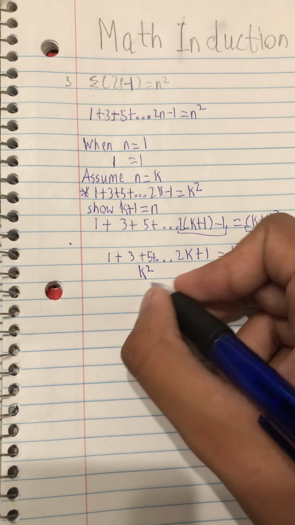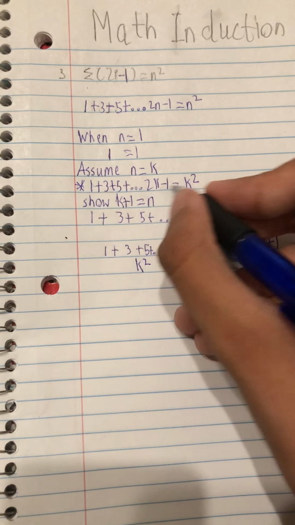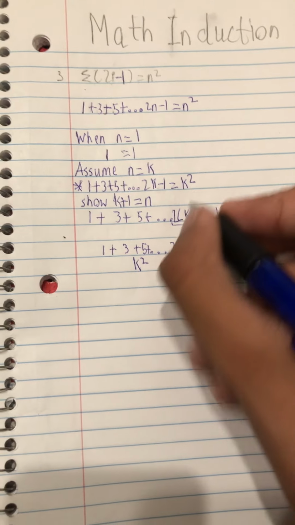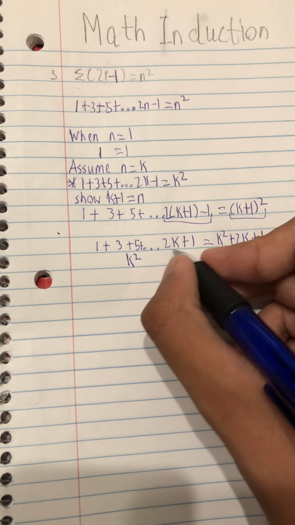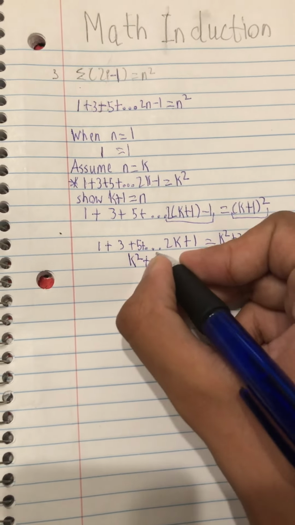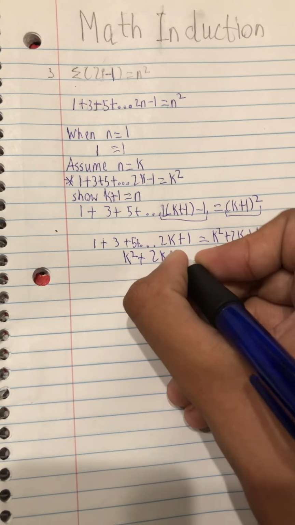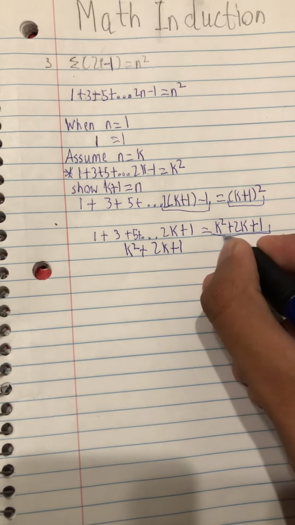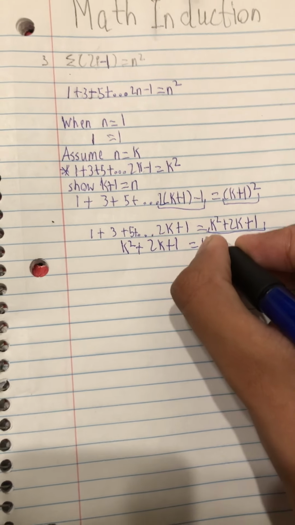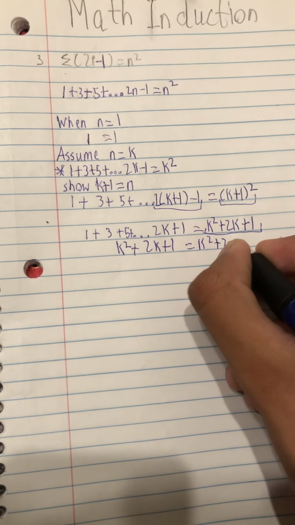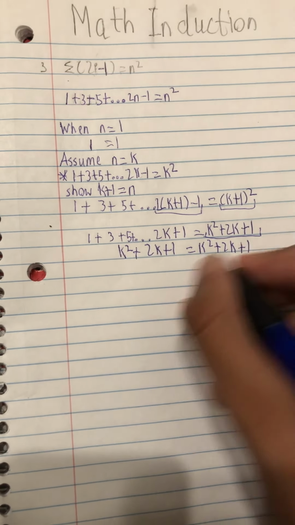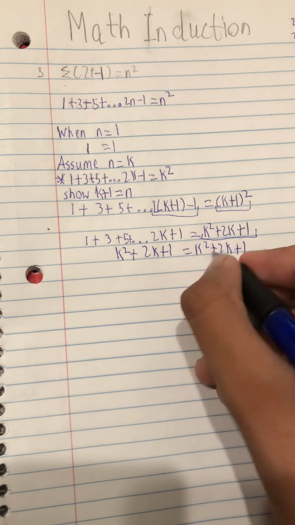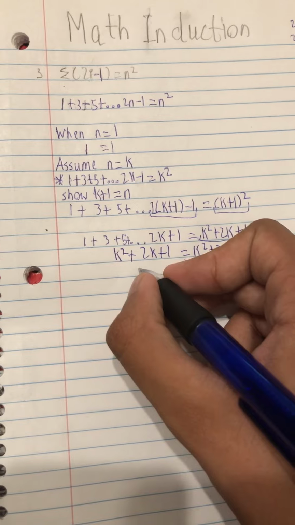And because k squared is this entire term added all together, k squared plus the term 2k plus 1 should equal this other term. And if your math is correct, it should. And because these two things are equal to each other, this proof is correct.